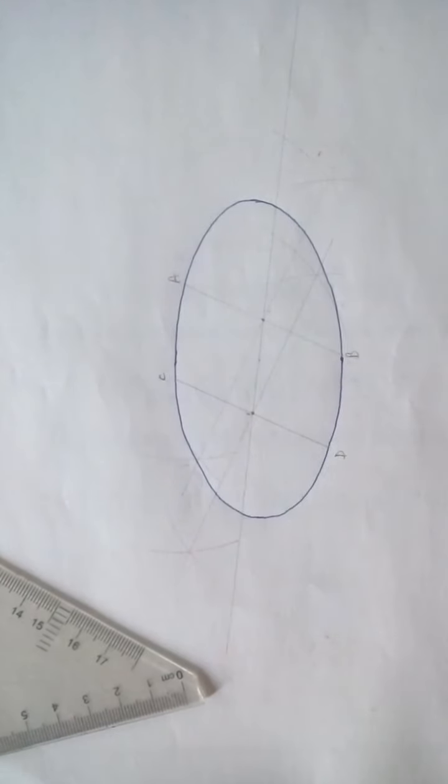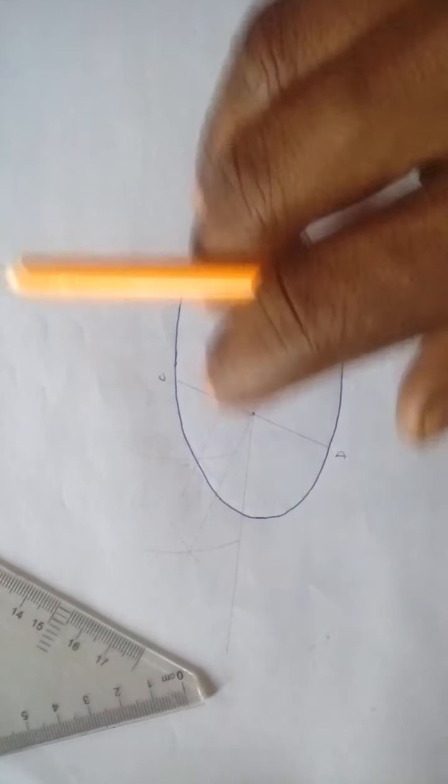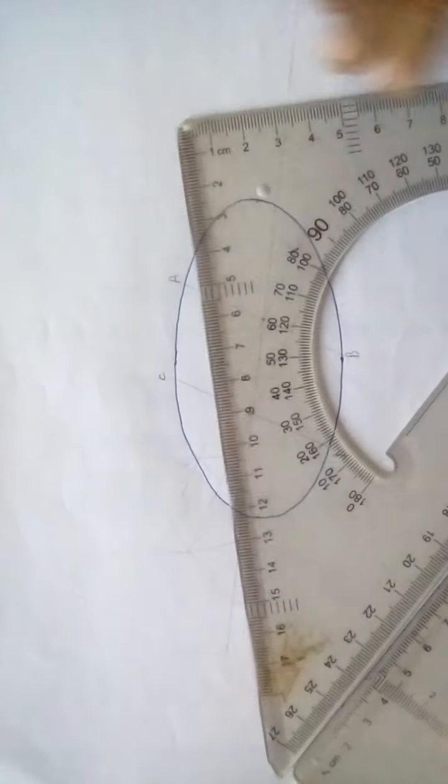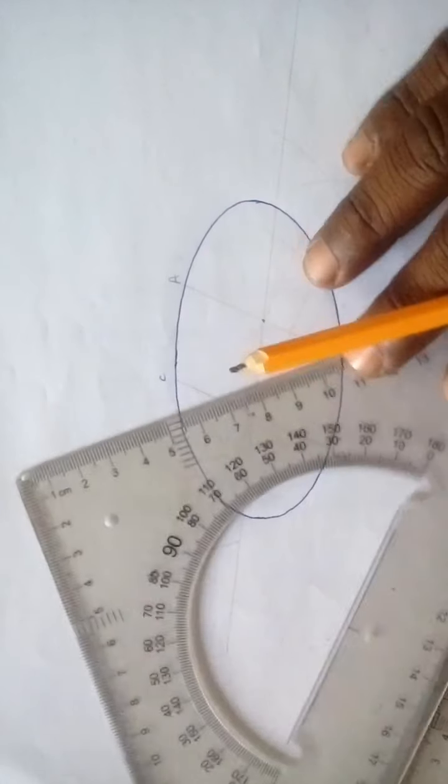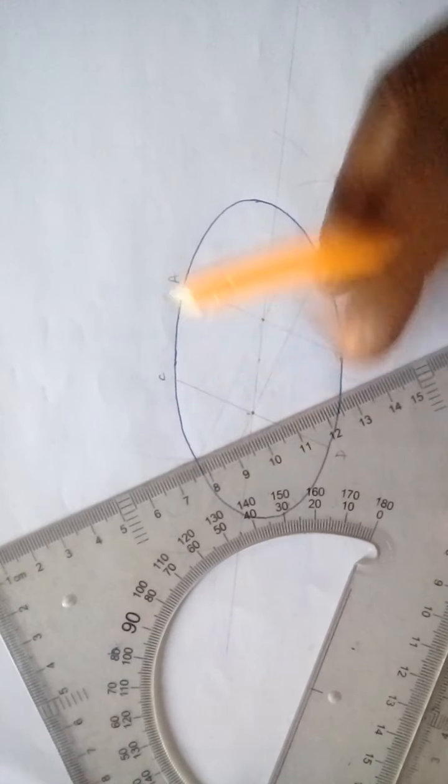And then the next step is to draw the other pair of diagonal, slanting lines, which have a negative gradient. Here are the pairs.